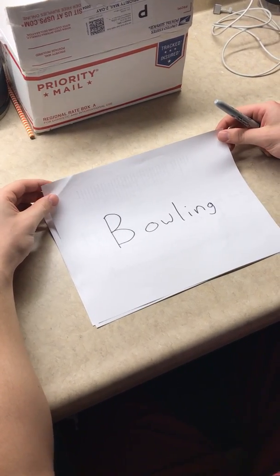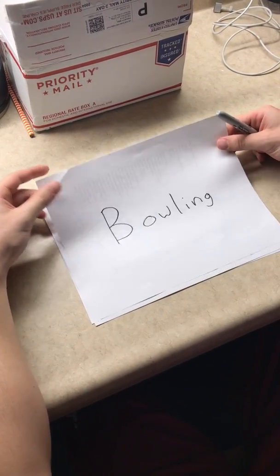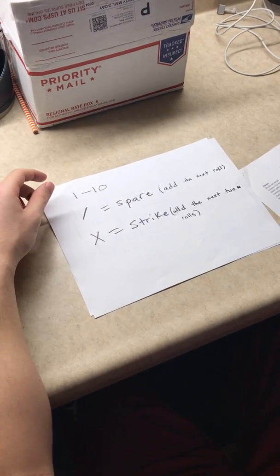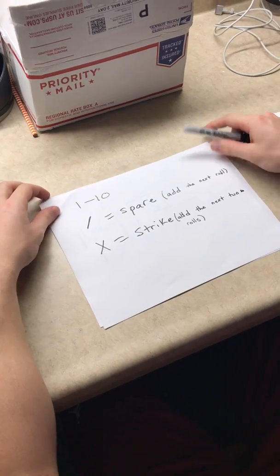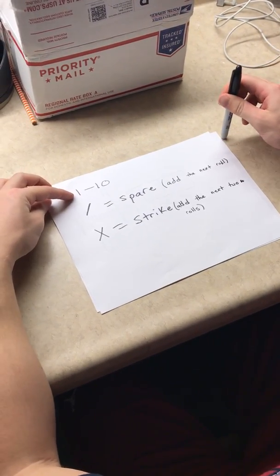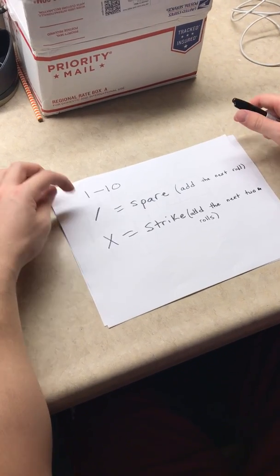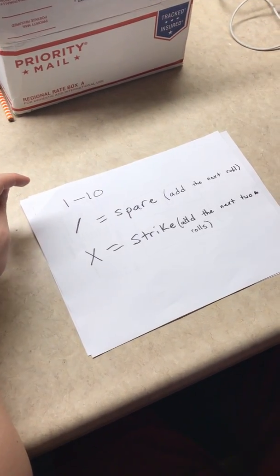Okay, so this is how to score bowling. First off, the basics. The scores will be from 1 to 10 because there's 10 pins in bowling. So it depends on how many pins you knock over, and that's 1 through 10.